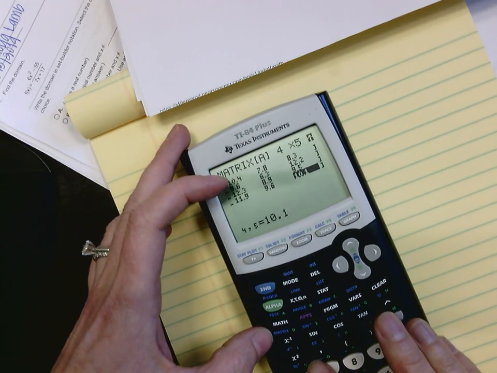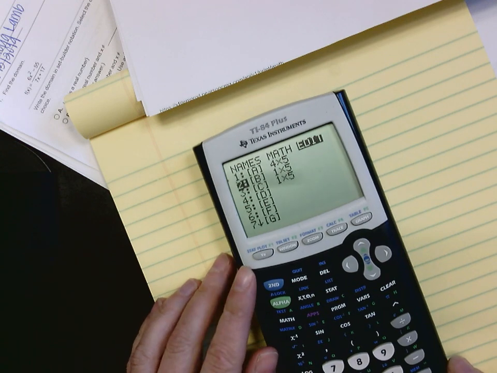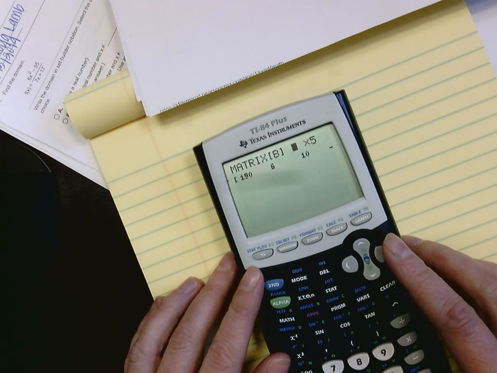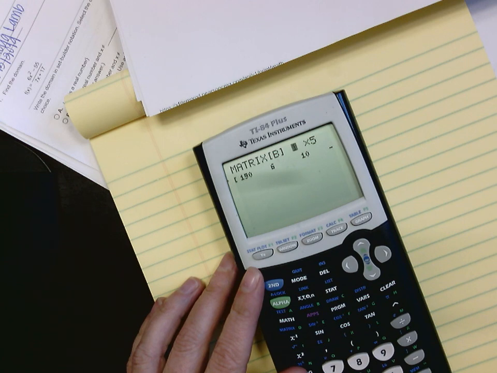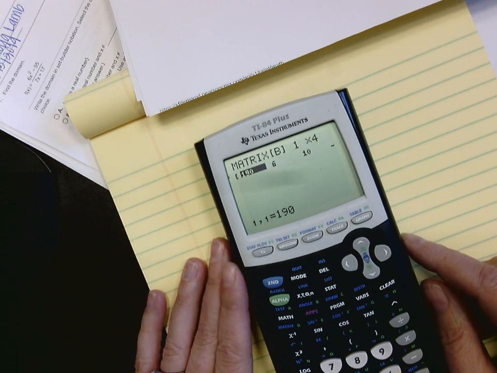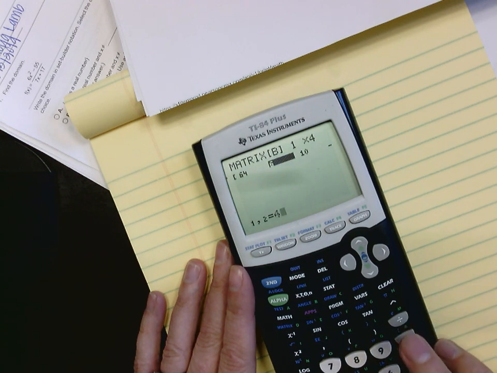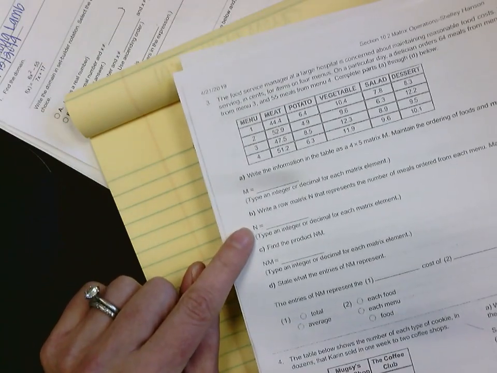So I had a second matrix. Over to edit again. This time I want to do my second matrix. And I need to make it 1 row, 4 columns. So 1 by 4. And then enter the number of meals ordered. So let's see, it'll be 64, 44, 97, and 55. So there's the second one. So that's what's going to go into this N.